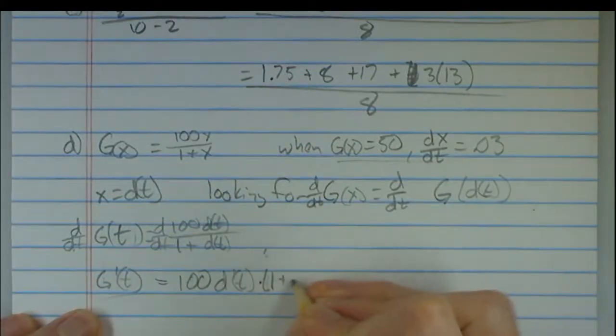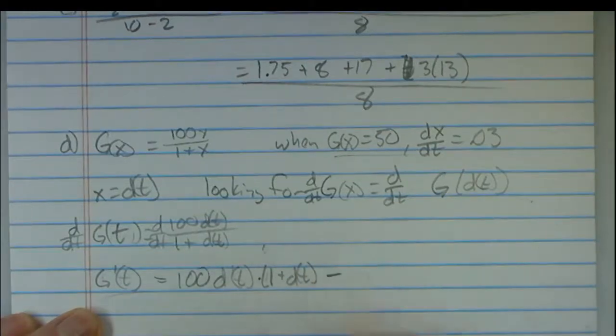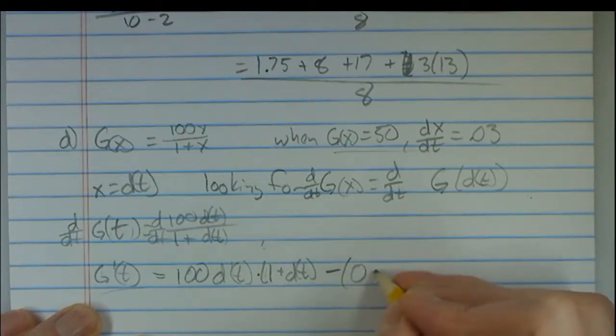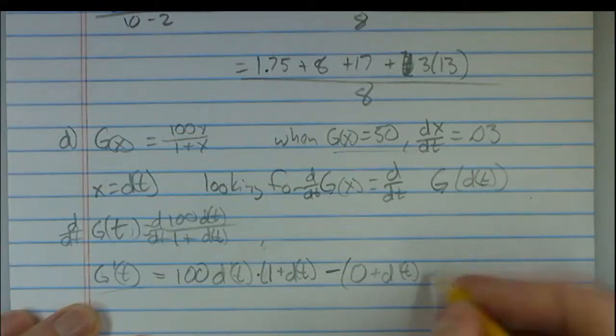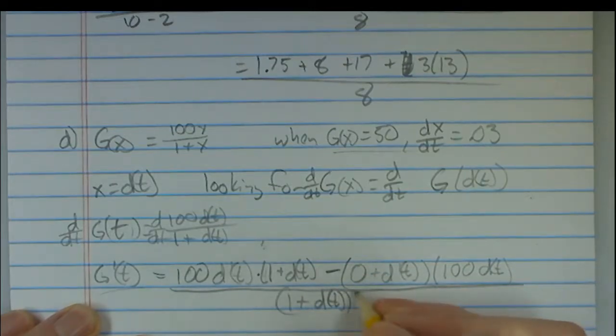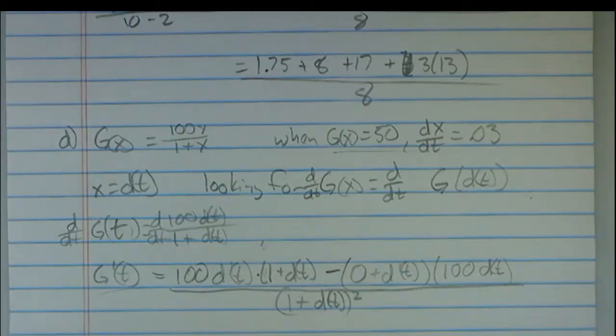Times 1 plus d of t minus the derivative of the denominator, which is 0 plus d prime of t times t prime, times the top, all over 1 plus d of t squared. So this way we do need the chain rule, but it's just for t, and we can kind of ignore it.